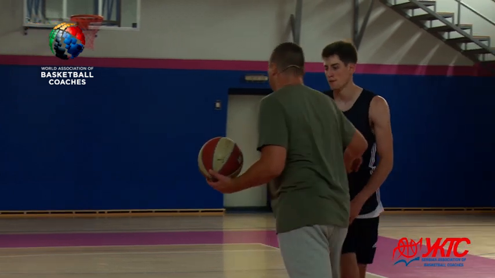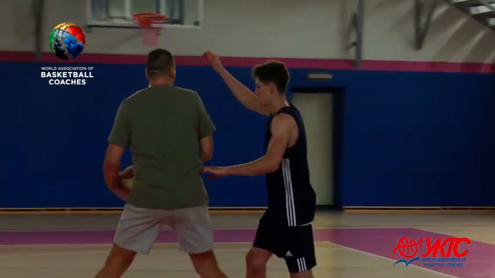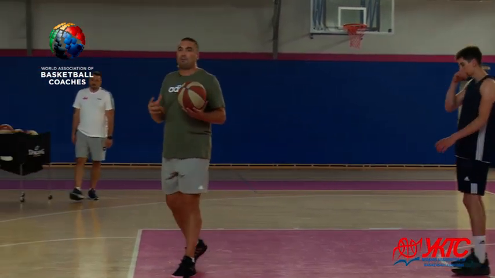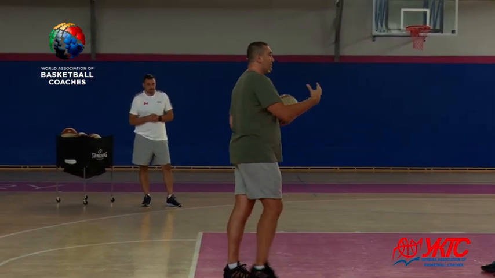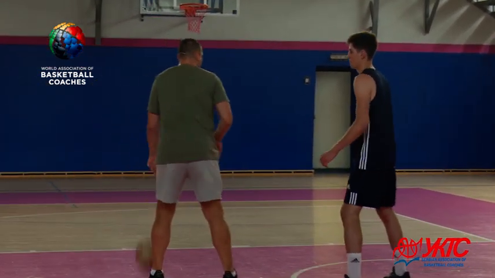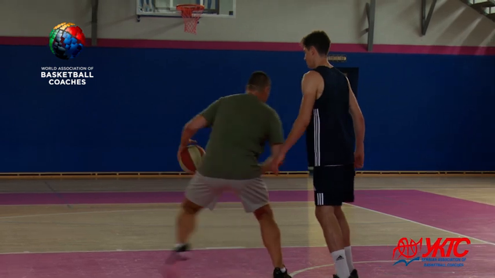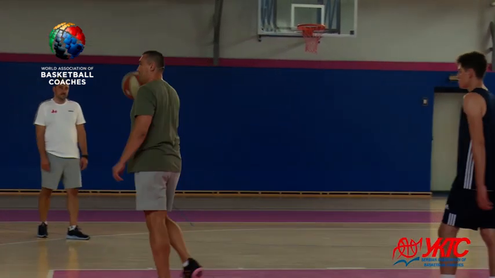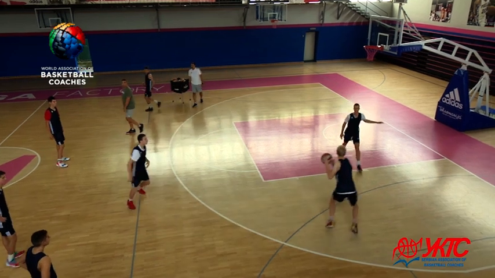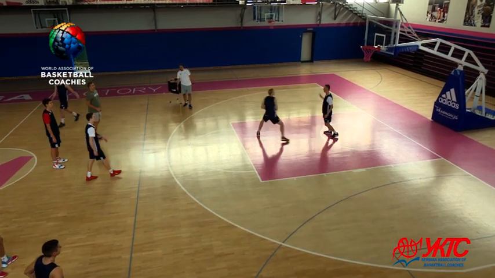If you're running away from the contact all the time, and if you're tall enough, you can make this shot, but it's going to be way more difficult than if you provoke this contact with your shoulder and then shoot either from one leg or from a jump, from the jump to the back. Stop.